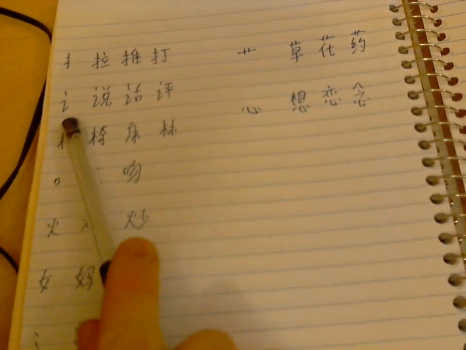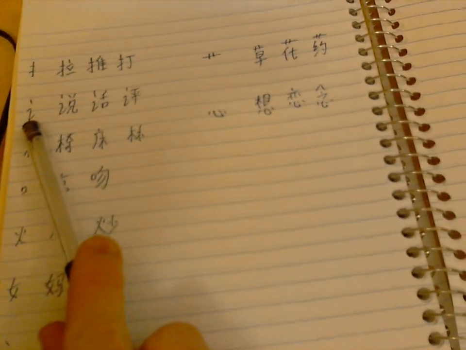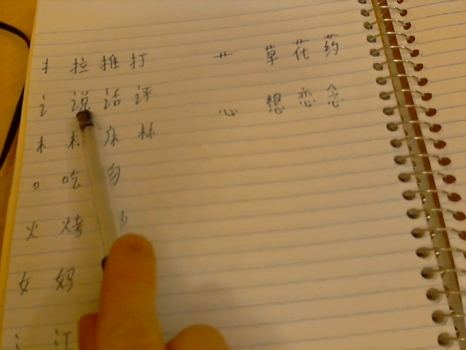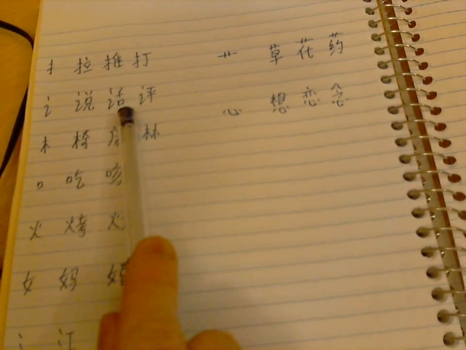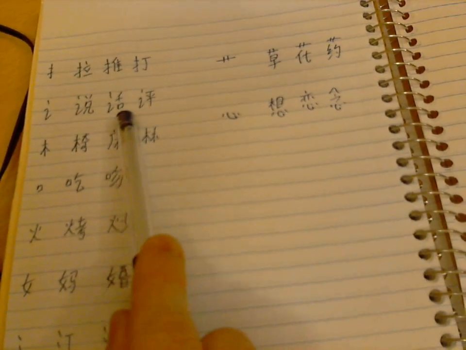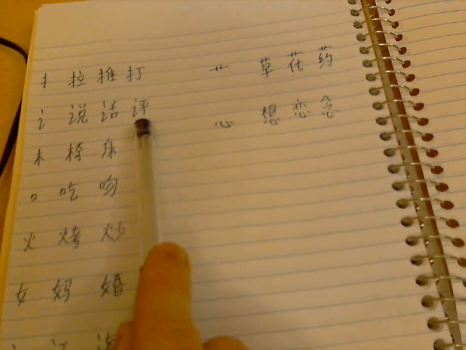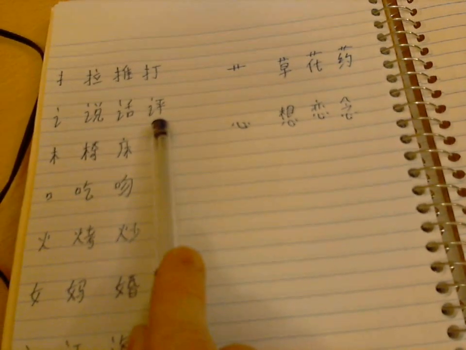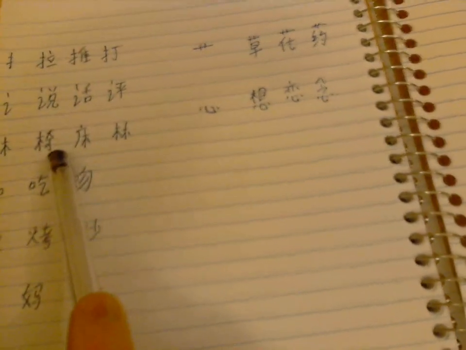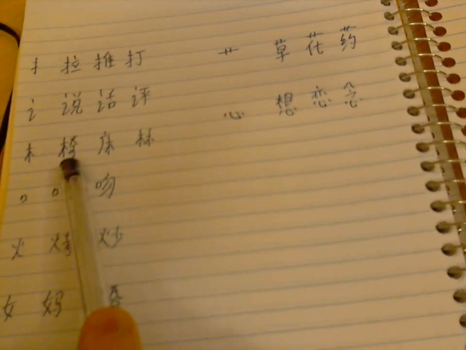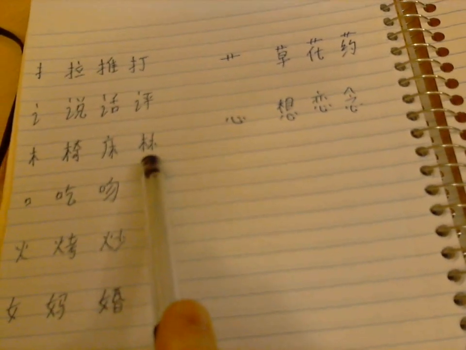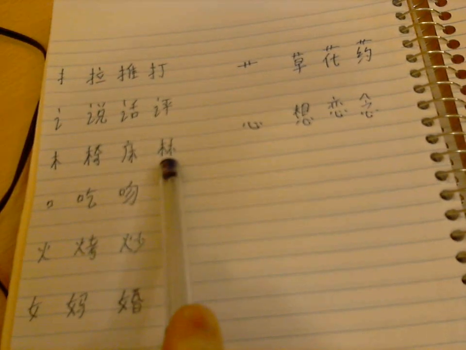So here, the second one, we have the speech. This radical means speech. So here, this word means shuo, speak. This character means hua, which means words, and this character means ping, to criticize. So these are just some examples. Here we have tree, a tree. So this character here, yi, chair. Here, chuang, bed. And here we have two trees together, lin, which means a forest.